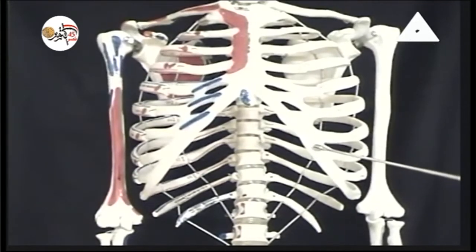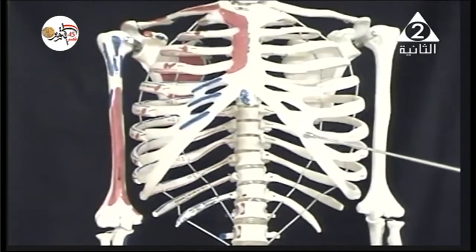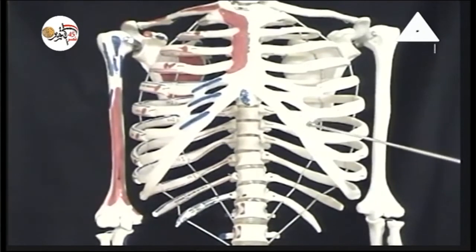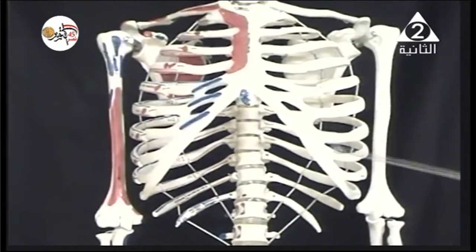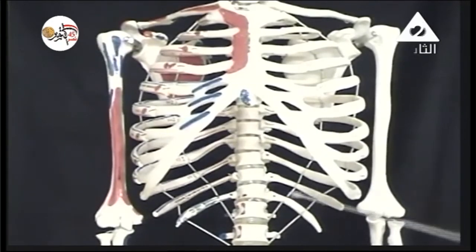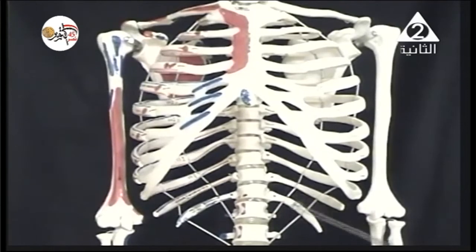And also we said the main functions of the thoracic cage are different: it protects important organs, your heart and lungs, it has an important role in the formation of blood cells, and finally it has an important role in the respiration process during inhalation and exhalation.